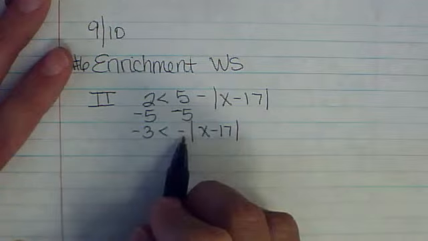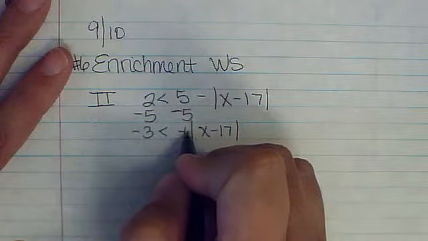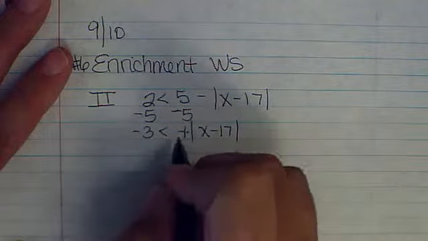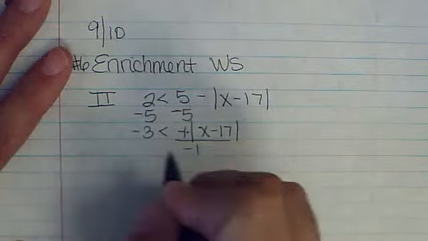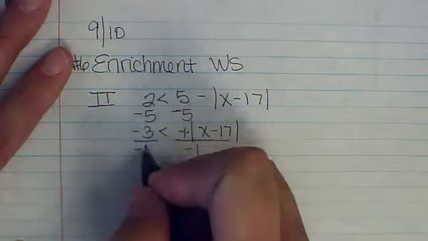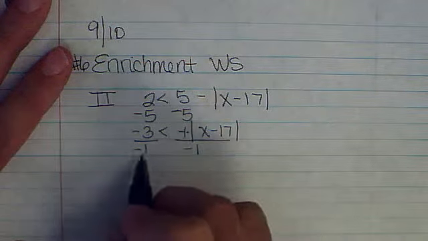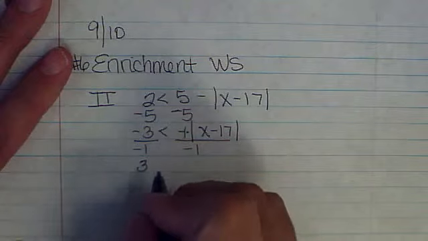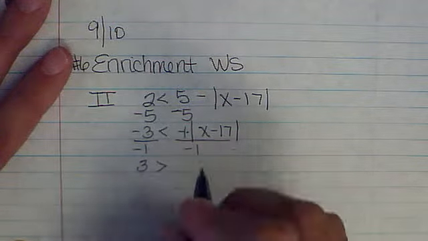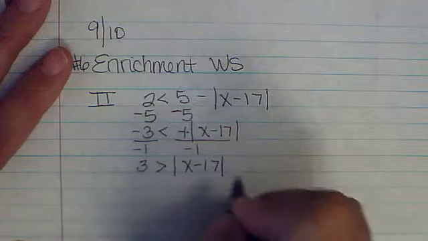The next thing we need to get rid of is that negative sign with the absolute value. That's like a negative 1 times absolute value. So the opposite of multiply is divide. So I divide by negative 1, divide by negative 1. Negative 3 divided by negative 1 is positive 3. When I divide by a negative, that inequality sign has to flip. So I flip it around, and I keep absolute value of x minus 17.